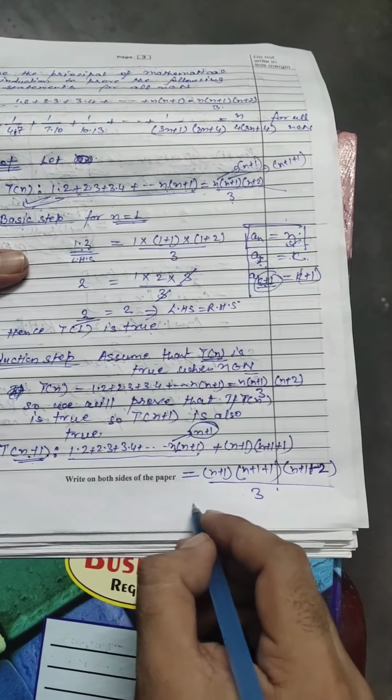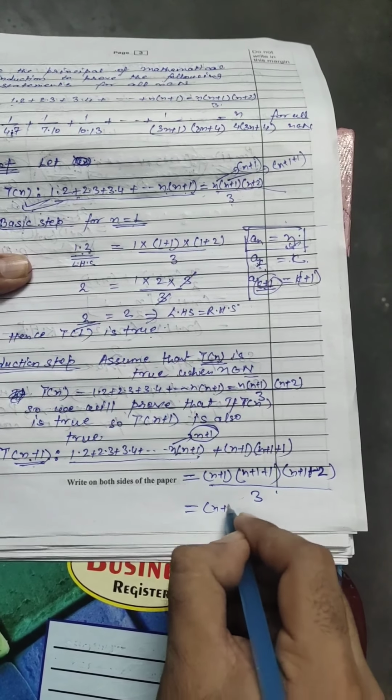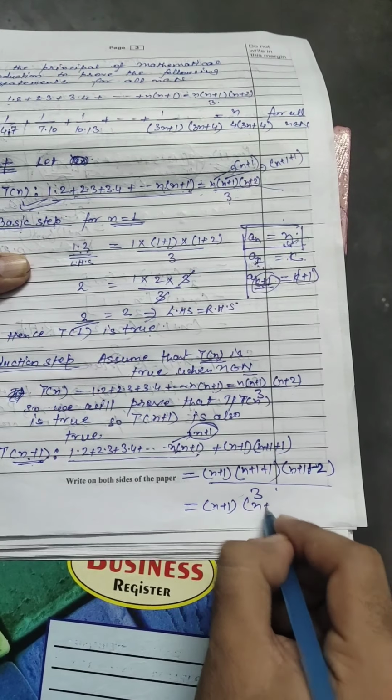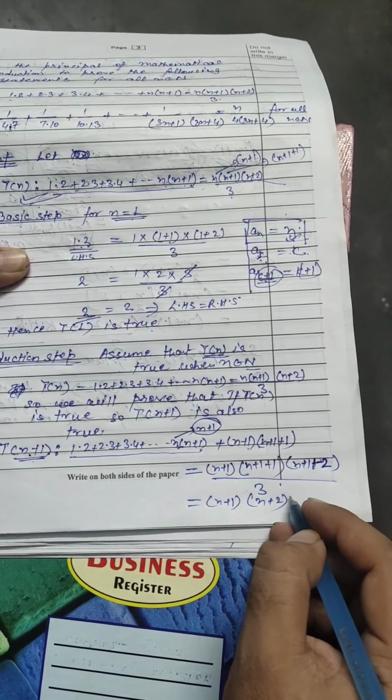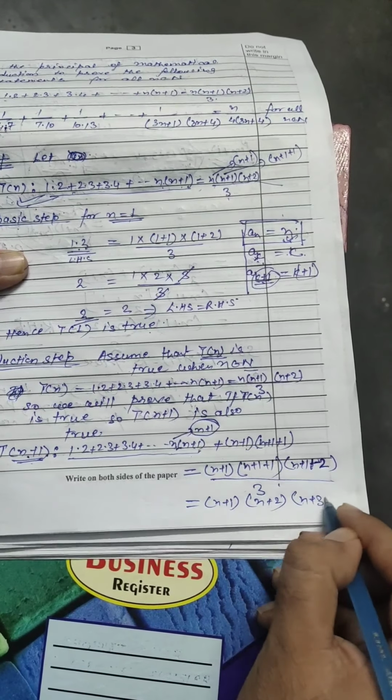If you want to simplify, you can simplify it: n plus 1, n plus 2, n plus 3 upon 3.